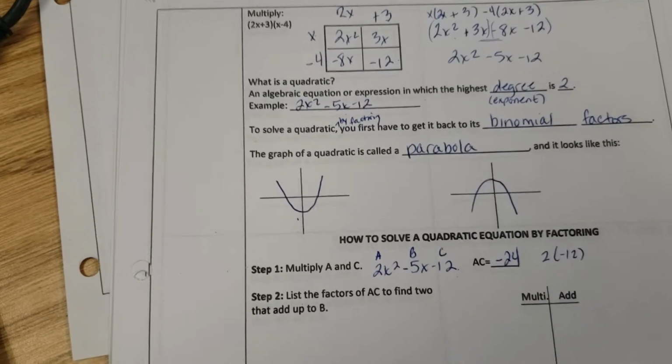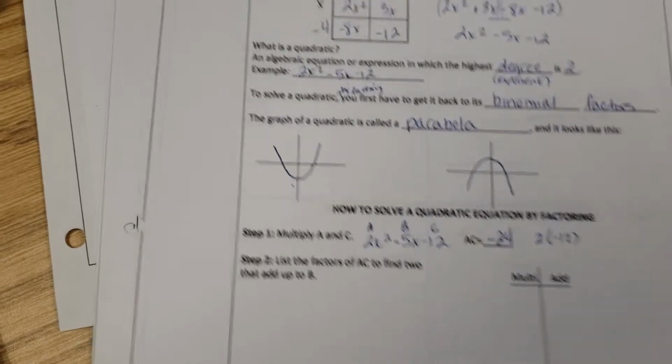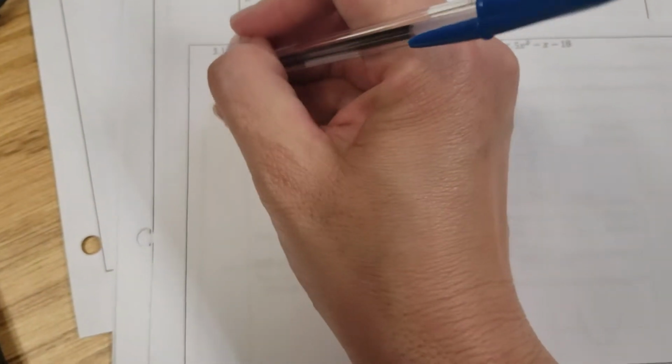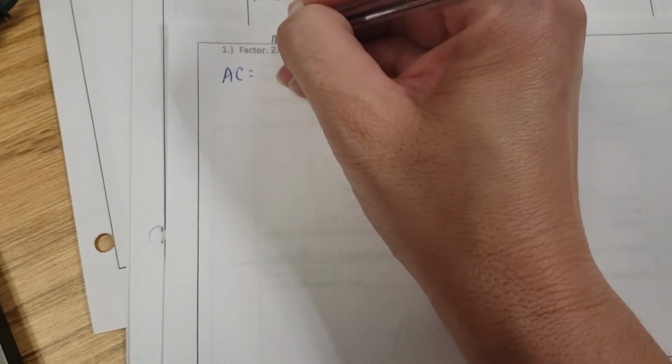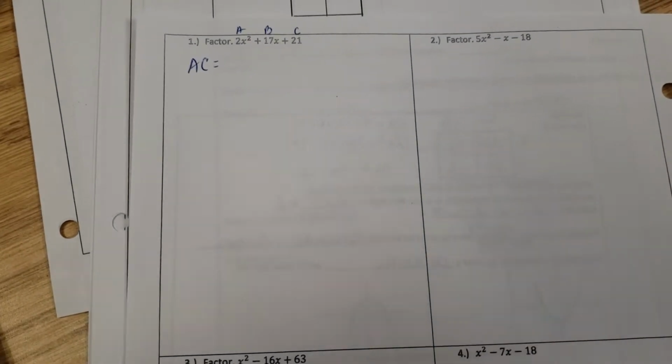So I want you to pause this for a second and then go and flip over to the back of your paper and find AC for each of the 4 problems. So we're going to label A, B, and C, and then find A times C for each of the 4 problems on the back.